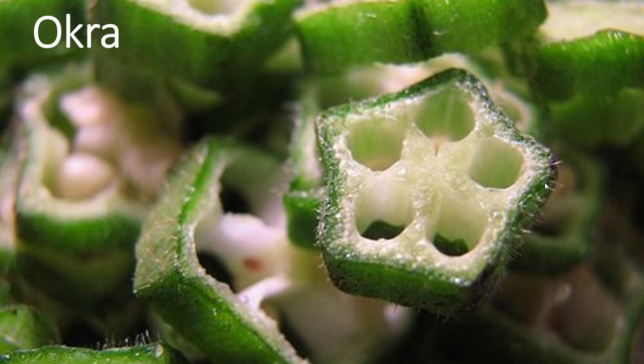Let's see. 1, 2, 3, 4, 5. So what shape is this? It is a 5-sided shape, so it is a pentagon. So you see there, pentagons are actually right around us. We would see them all the time, but you probably didn't know the name. So this is a pentagon.